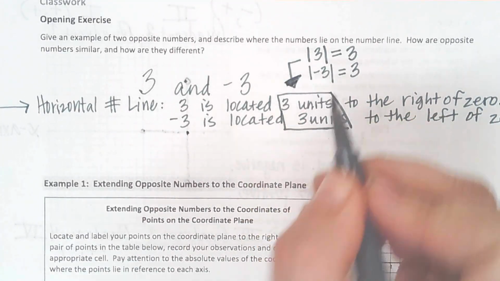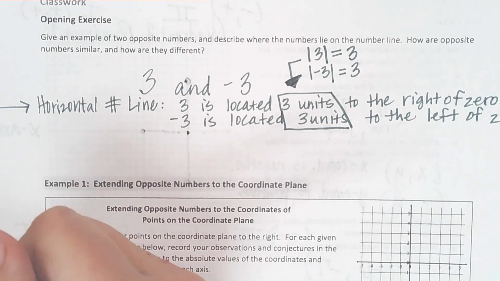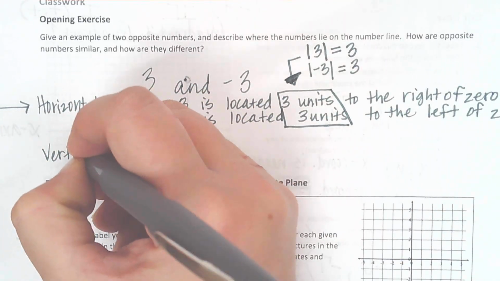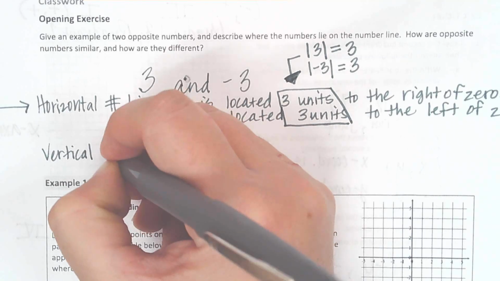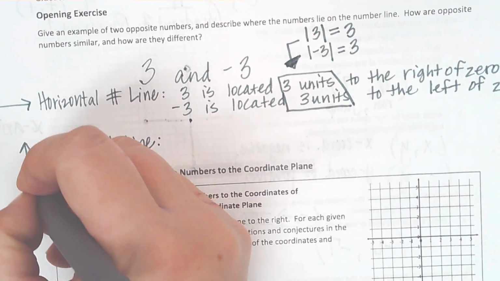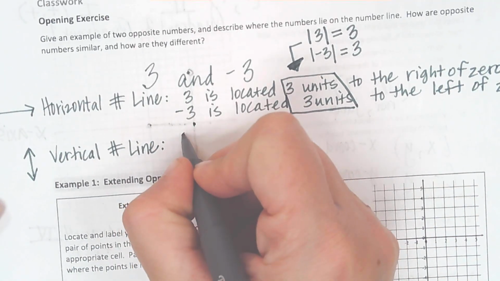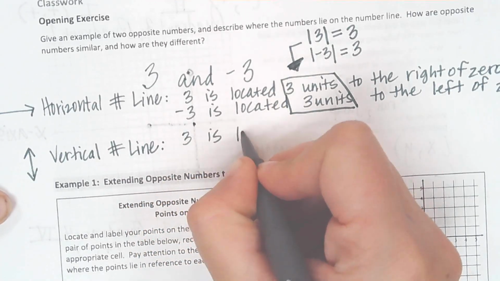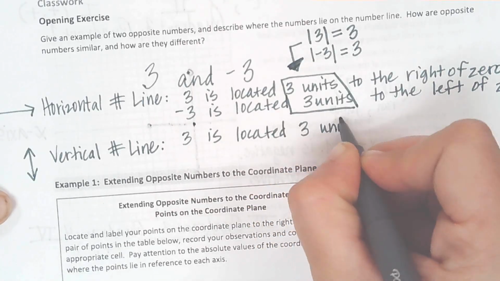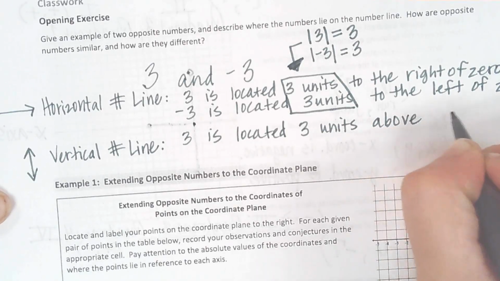Now, we've basically already described it, but there is a number line that I left off. Vertical. And we're going to describe it, but instead of to the left or right of 0, it's going to be up or down, above or below. So here, 3 is located 3 units above 0.